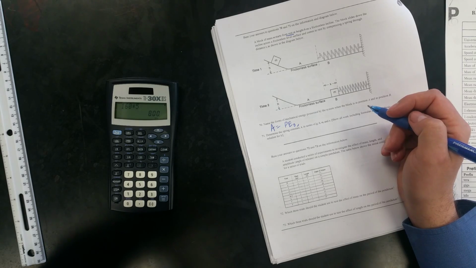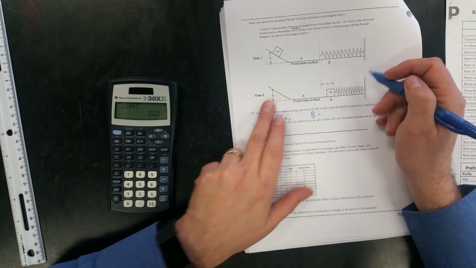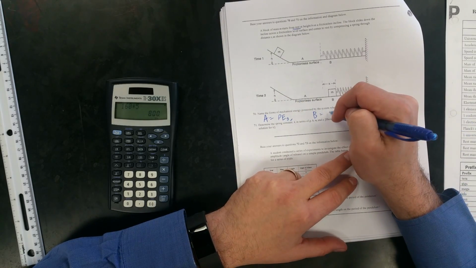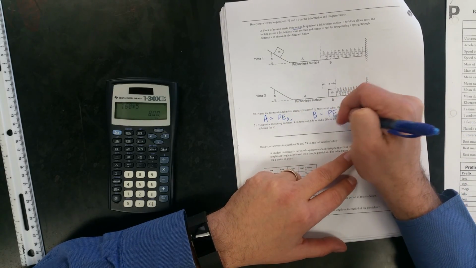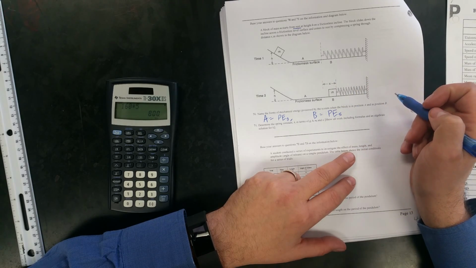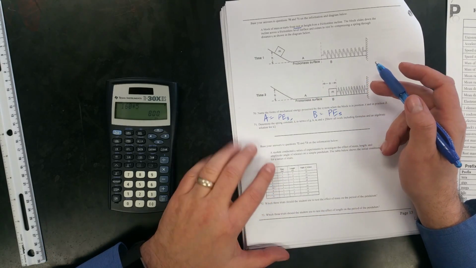At position B, let's think about it. It probably comes to rest at position B. So that's going to be spring potential energy, PE sub s. Comes to rest by compressing a spring. Yep. So it's at rest, so it has no kinetic energy.